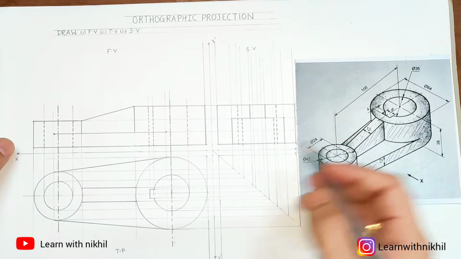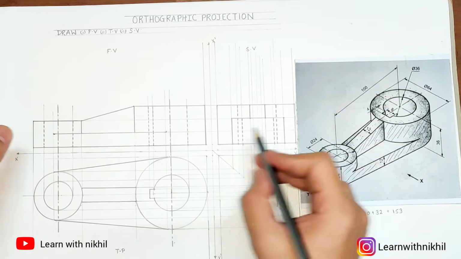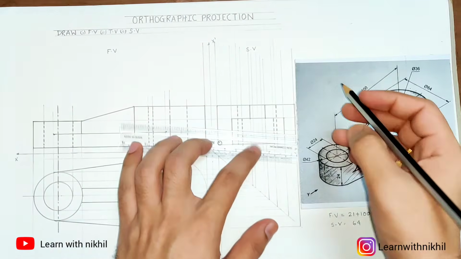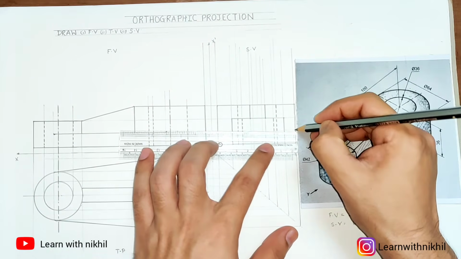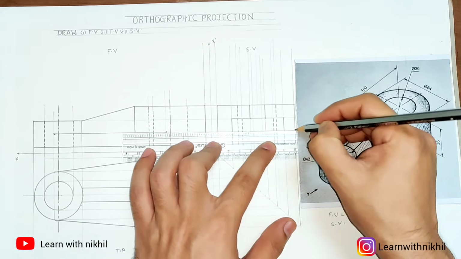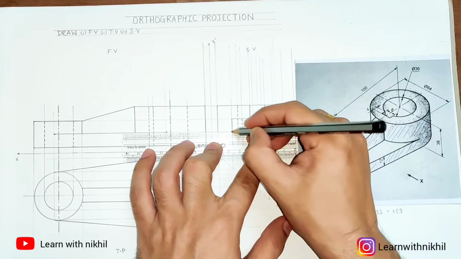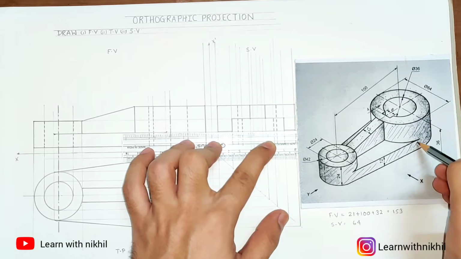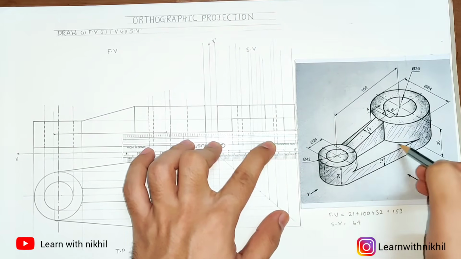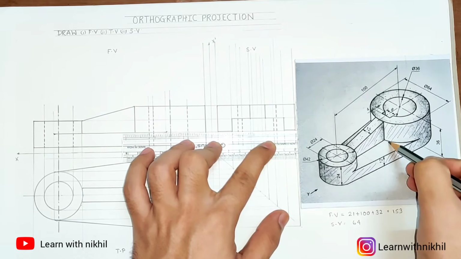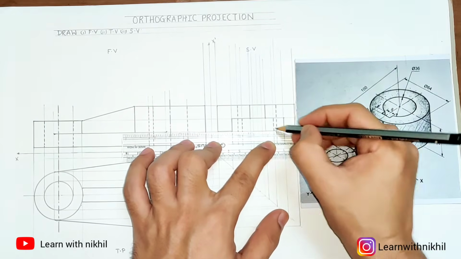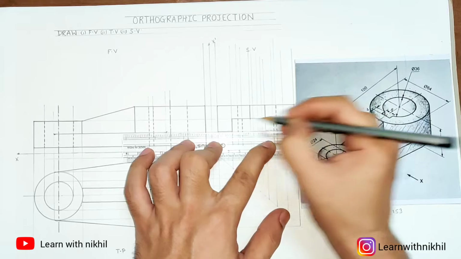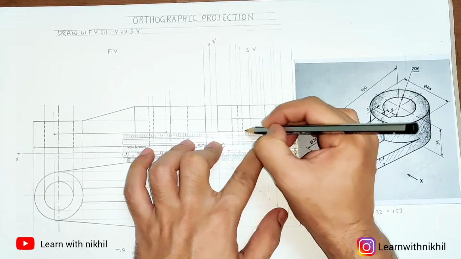Now this curve part will look straight from the side view. So drawing those straight lines. This is the circular part, these lines. It is after the smaller circle, and this straight line is the inner circle which is behind.